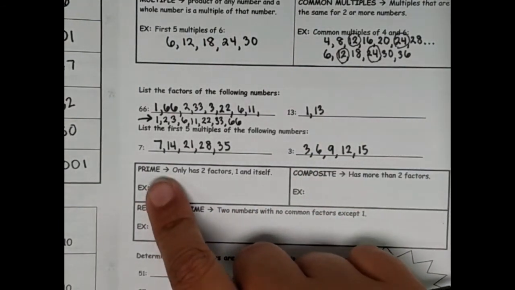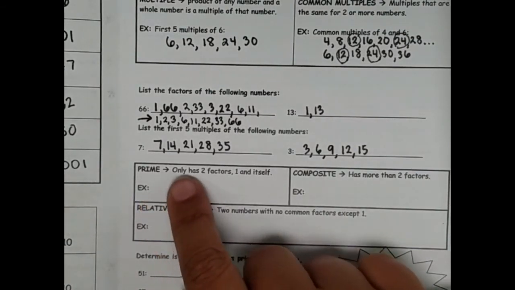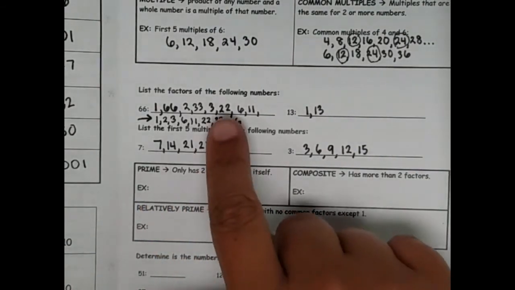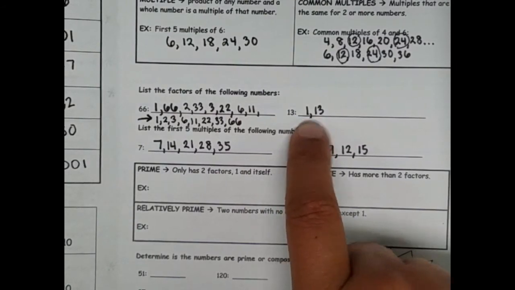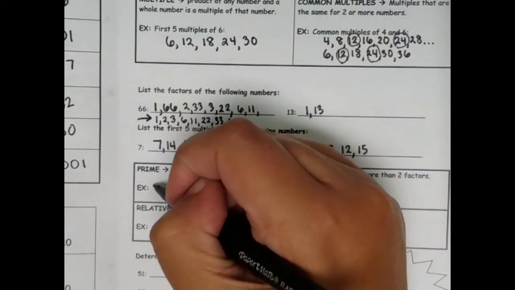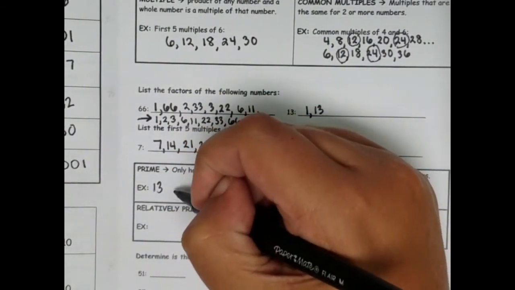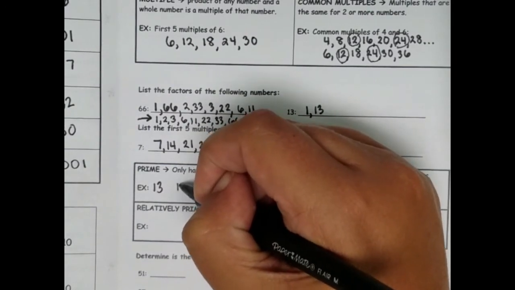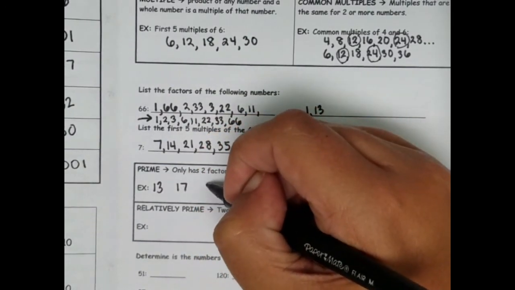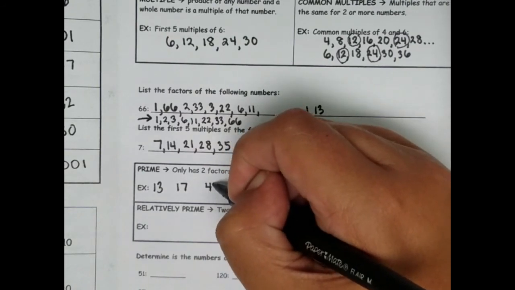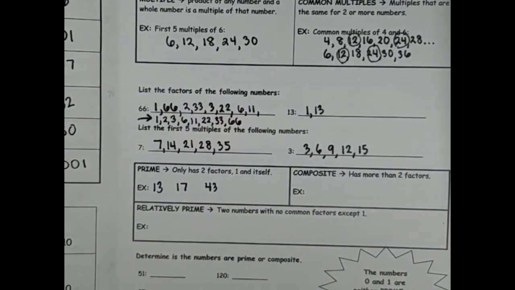And then some review from last year. Prime only has two factors, one and itself, which we actually saw up here. 13 was an example of that. So let's write that down as a 13. 13, 17, I believe 43, and there's lots of them.